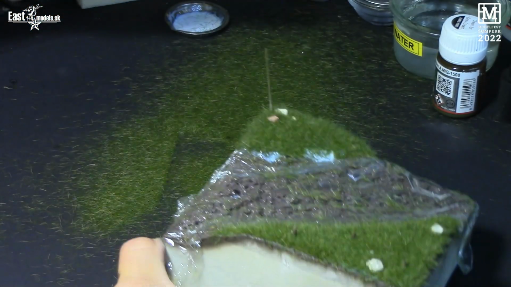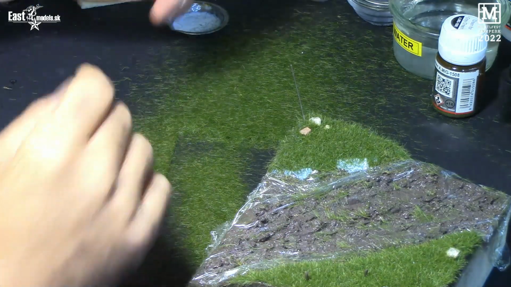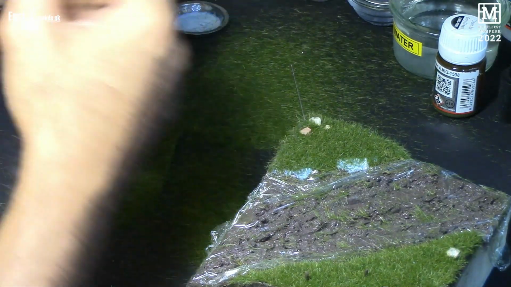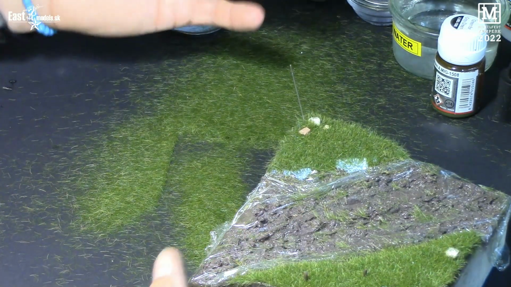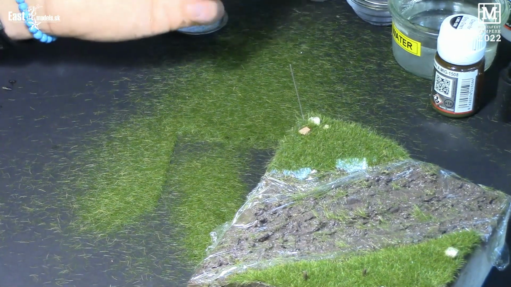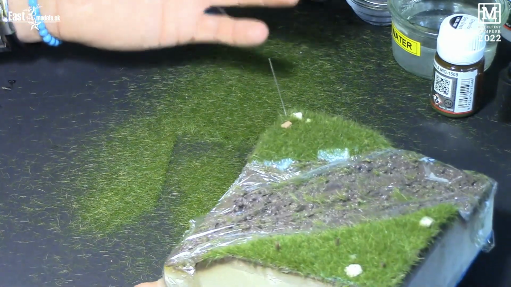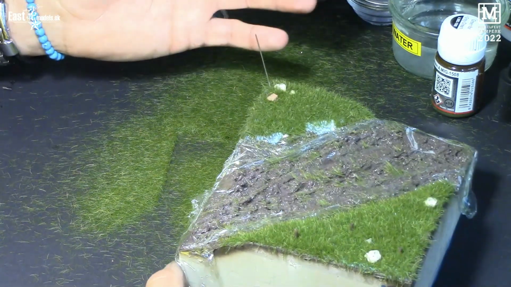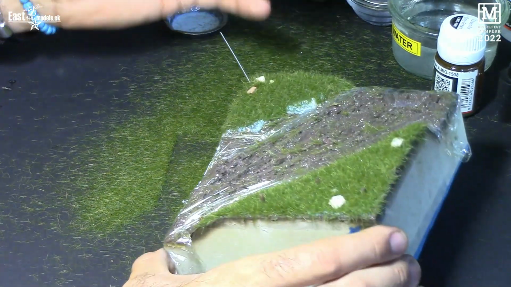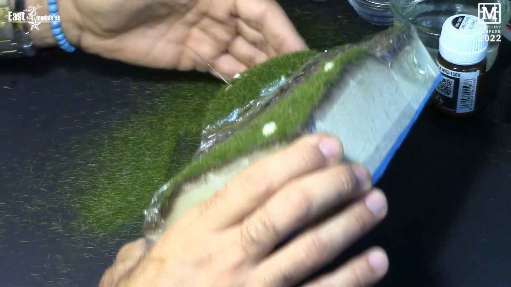If you ask a question about, for example, urban dioramas or vegetation in Vietnam, all questions about it are interesting for me to respond to, not just about this kind of vignettes. And then if you have any question, please ask me.